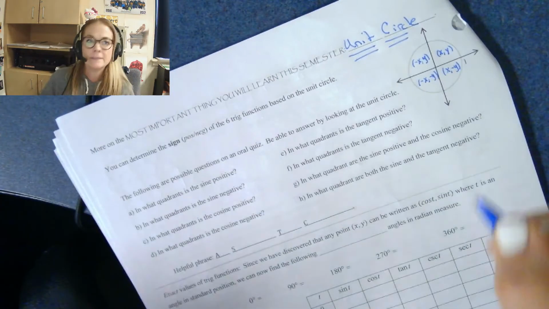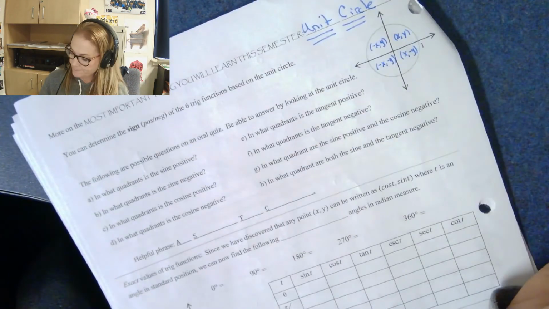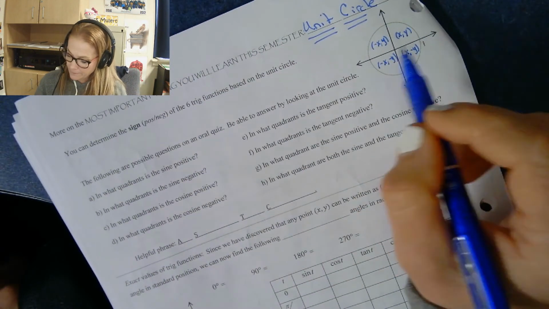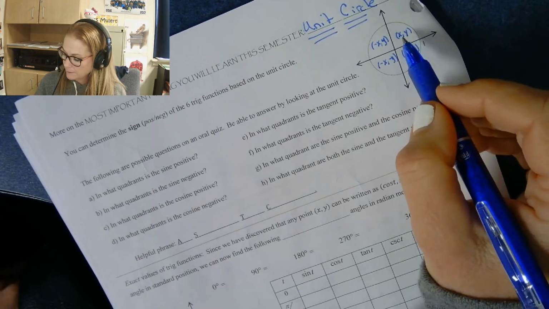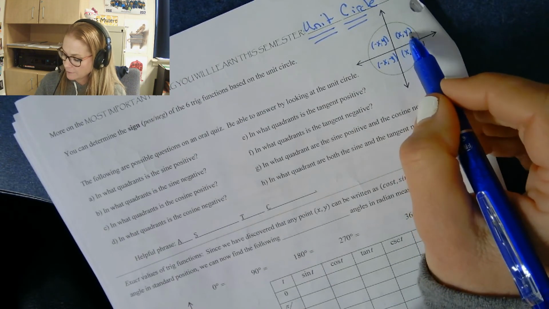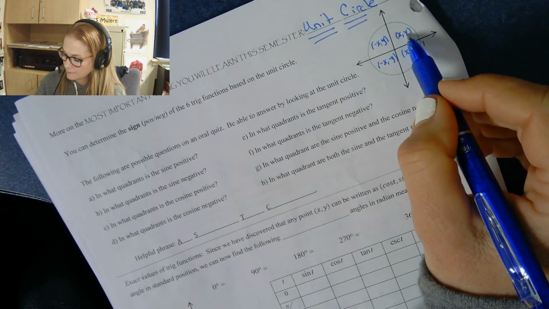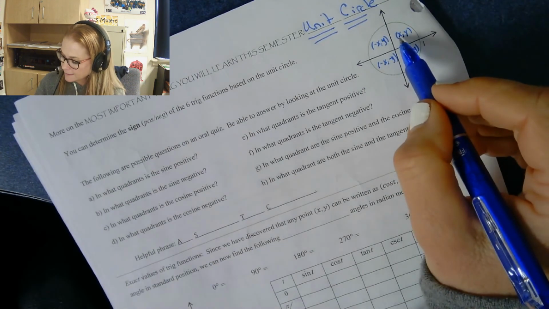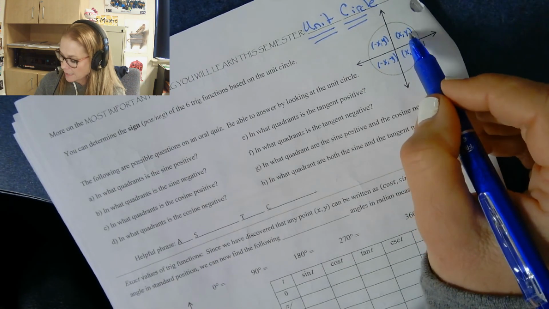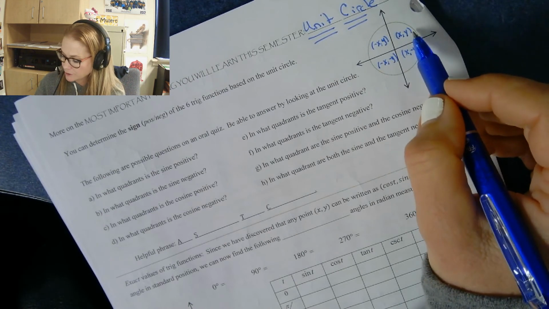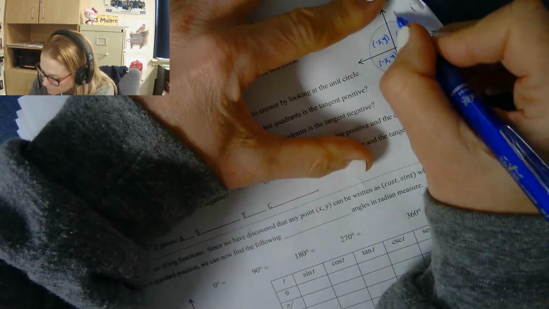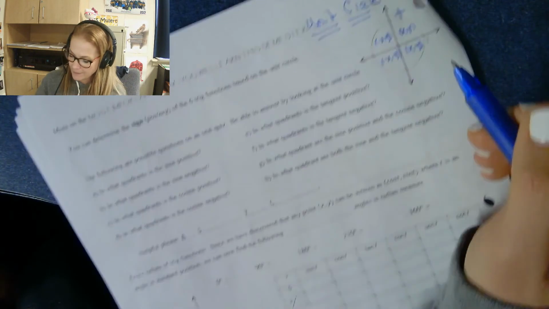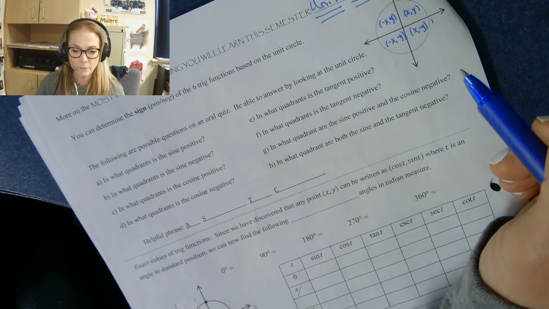Okay, so let's think about this. If we're in quadrant 1, cosine is x, sine is y, all positive, and tangent is y over x, all positive. So everybody is positive in quadrant 1. Yay. This is quadrant 1.